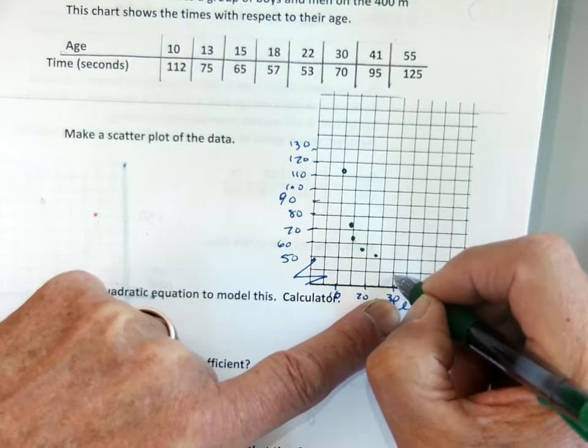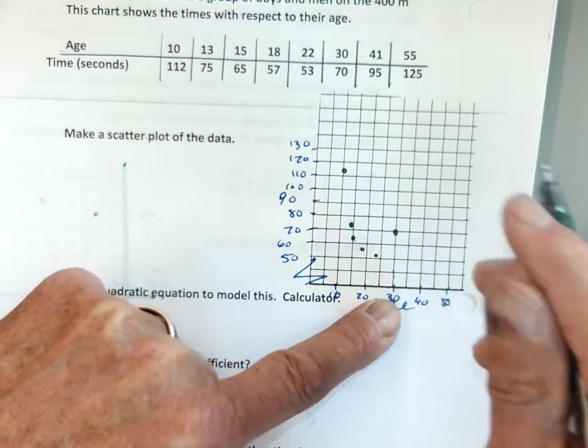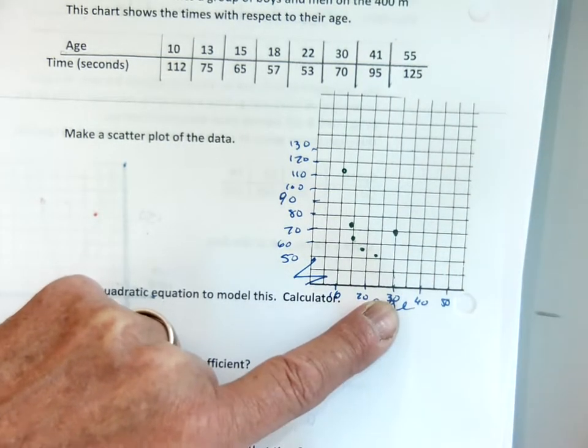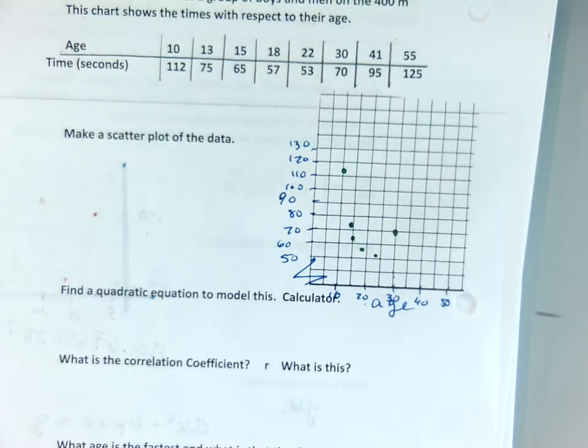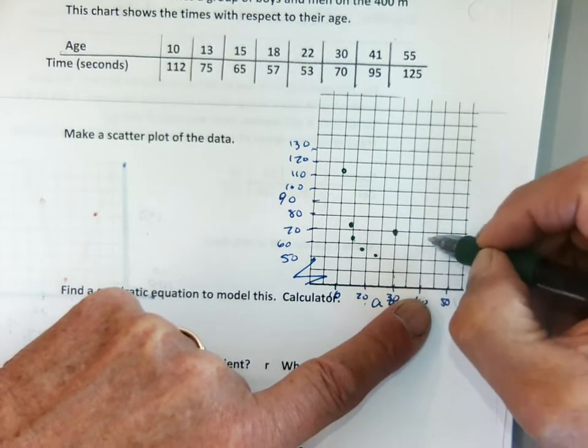30-year-old, 70, slowing down already. Probably because the 30-year-old's been sitting on the couch, doesn't exercise anymore. Isn't that sad? You get out of high school and so many kids stop exercising. 41-year-old, 91.